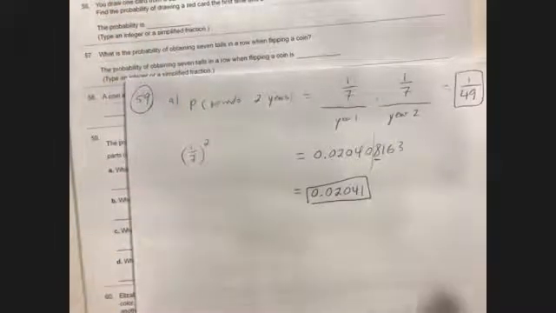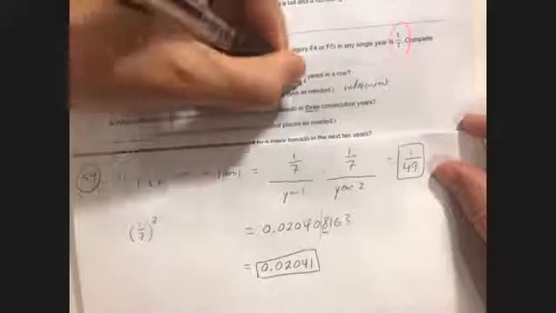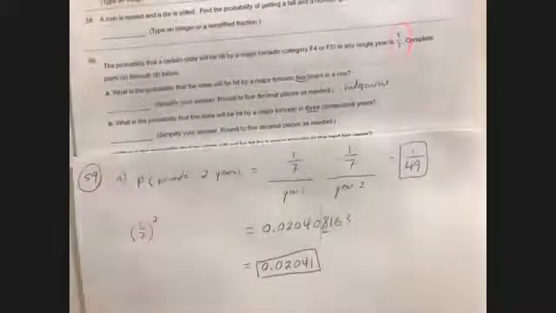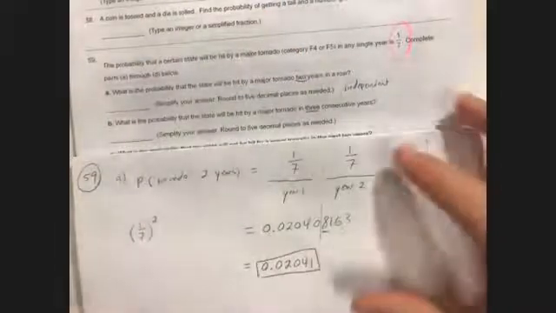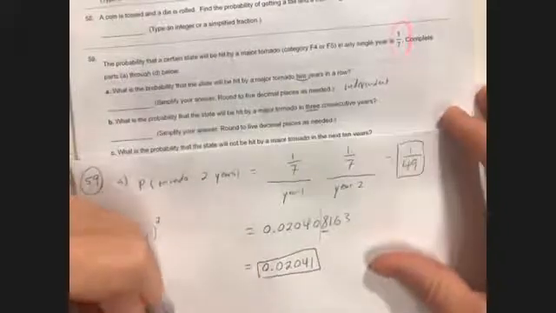And I tell you that because in part B, it says, what's the probability of 3 consecutive years? The last one was 2 years in a row. So for 3 consecutive years, I just toss in another 1/7.